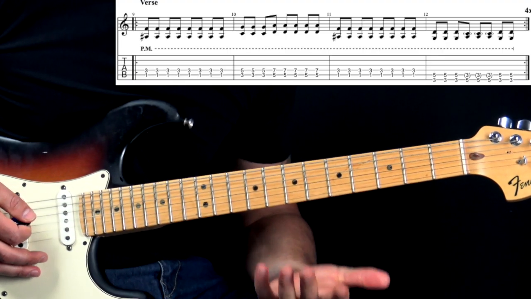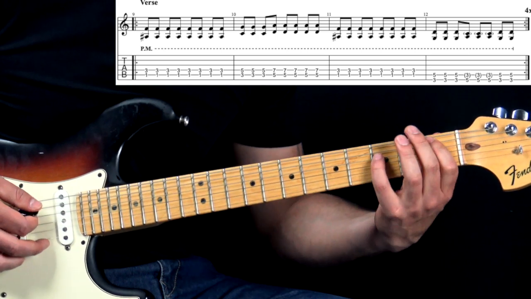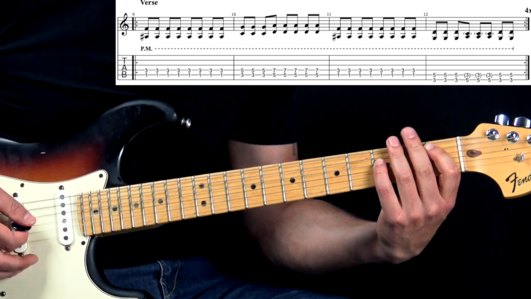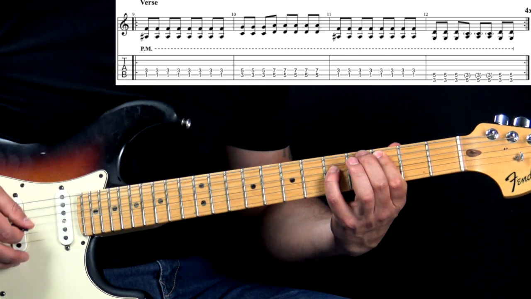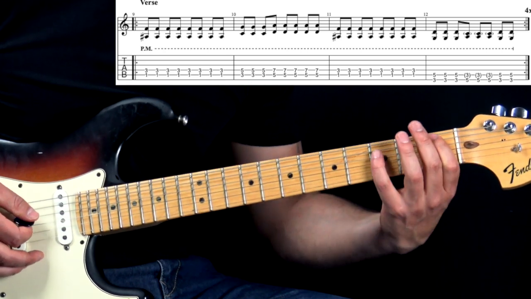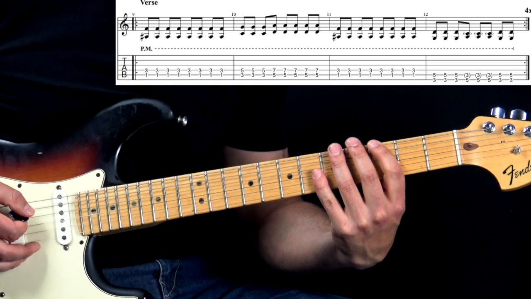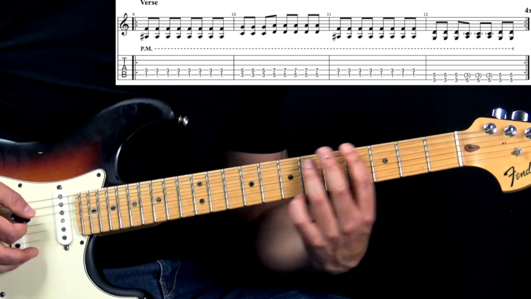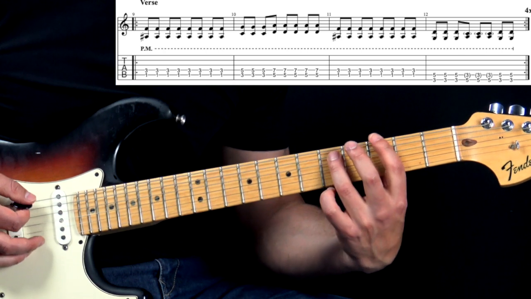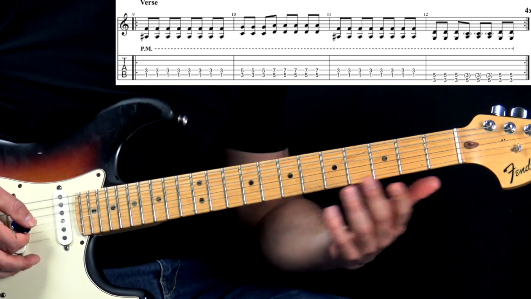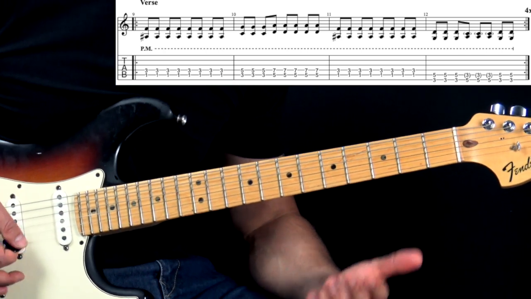So as you can see, the progression is pretty much the same. Start off again with the A sharp for the whole bar, then C, D, back to A sharp, and now for the 4th bar we go to the G, A, back to G. So that's the only difference from the intro part.